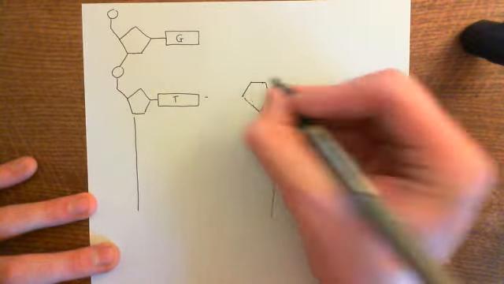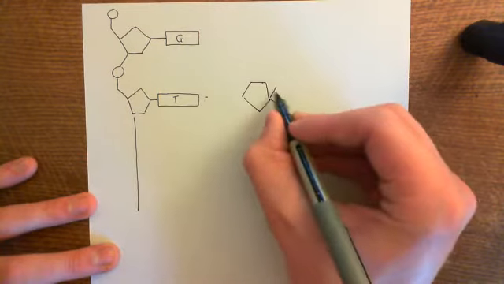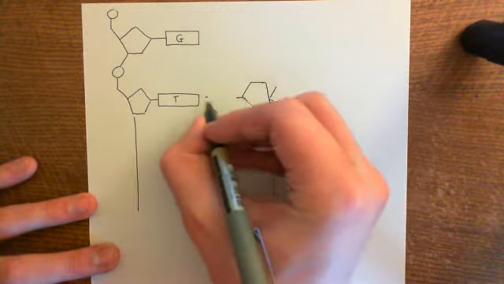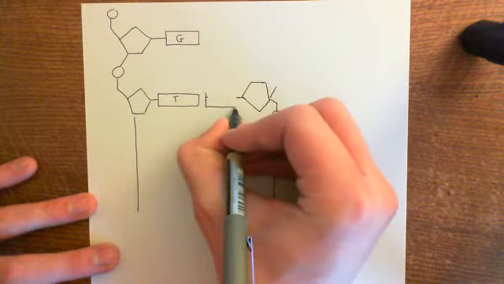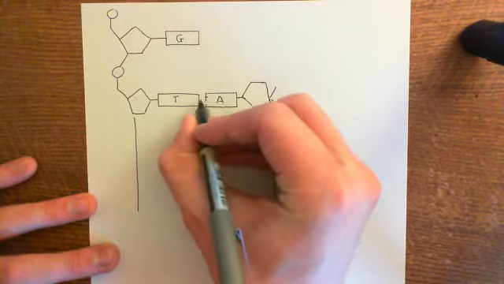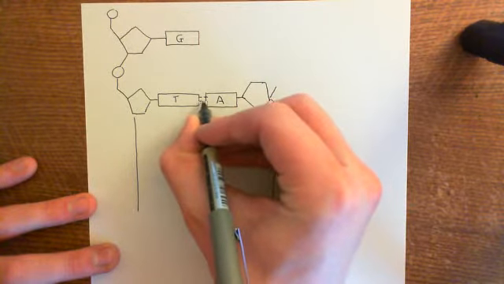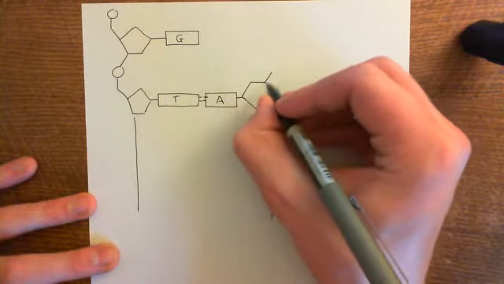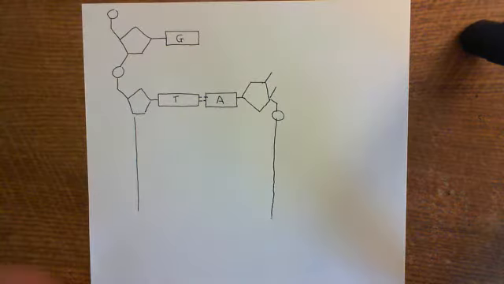Okay, so here's our deoxyribose sugar. Ignore that line that I've put in there, that's a mistake. Okay, and then coming off here you then have the organic base adenine, and between the organic bases adenine and thymine you then have two hydrogen bonds. Okay, then coming off this, oh well, actually not coming off this yet.